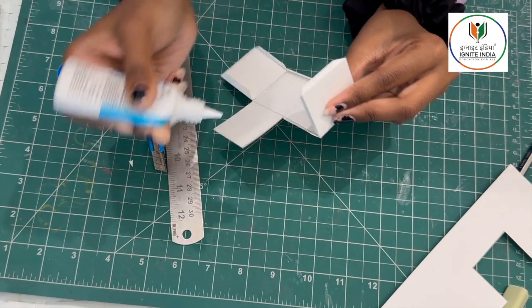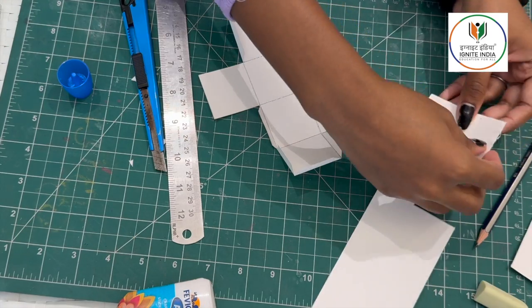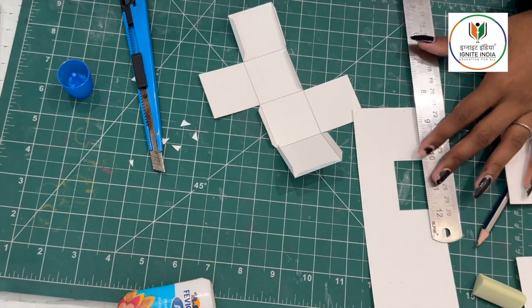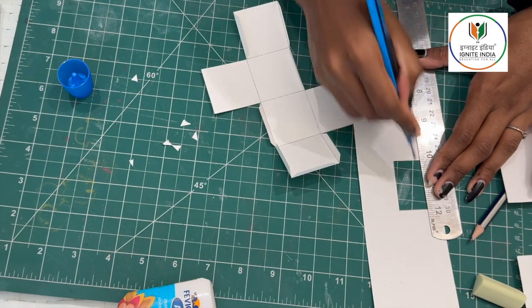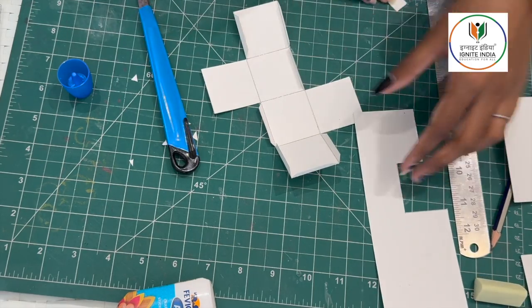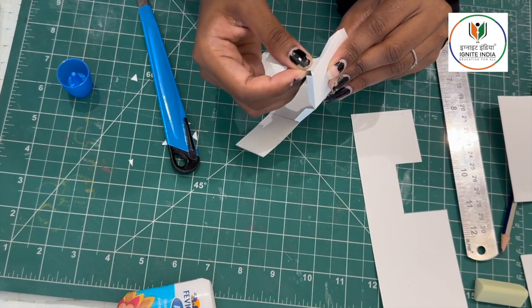While working with white sheets or any other colorful sheets, just take a strip of paper. What you have to do is just cut a strip like this and use it to blend your Fevicol for a smooth finish.